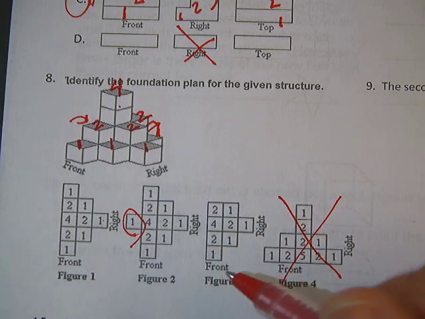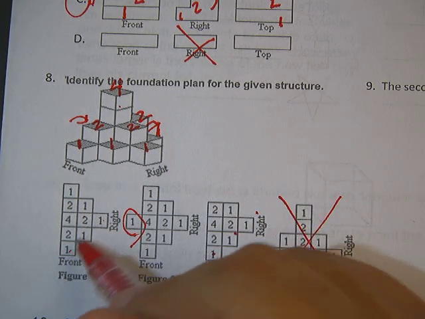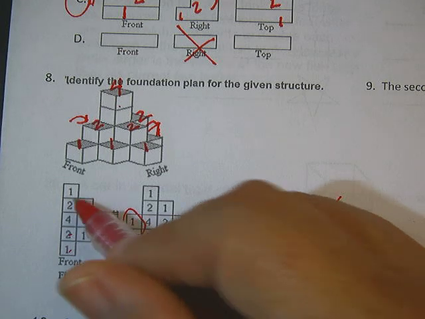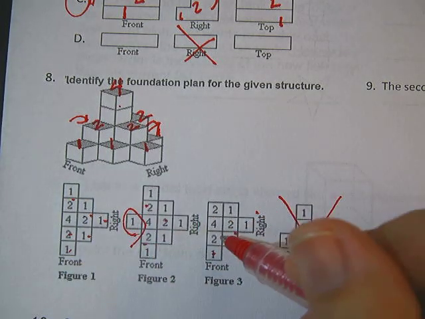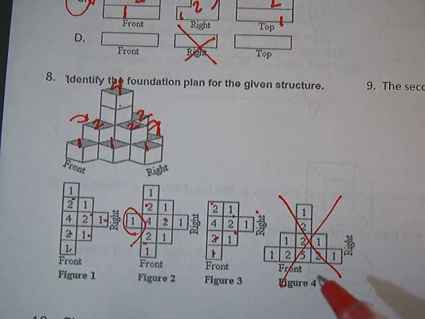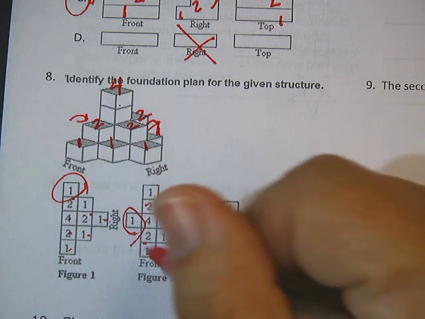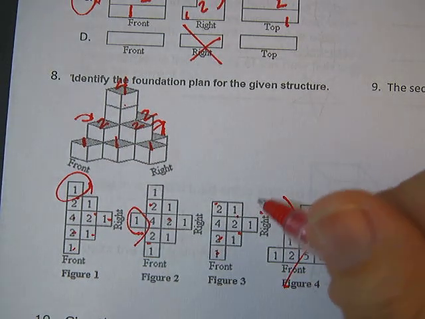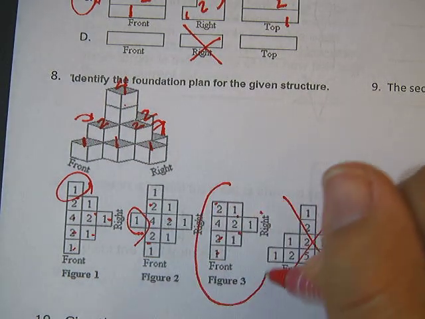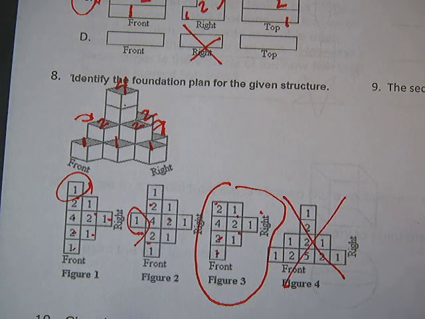So let's double check again. 1, 1, 1, 1, 1, 1, 2, 2, 2, 2, 2, 2, 2, 2, 2, and there's a 4. I would actually be tempted to choose, because I can't see this one and I can't see that one, for the part I can see, I would actually pick this one right here.